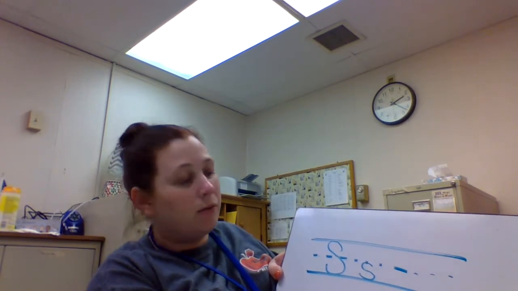And we're going to go up to the top with a curve. We're going to come across and down with another curve. We're going to touch the bottom and curve back up. And then the same thing with lowercase. All right, go ahead and write another S for me, capital and lowercase, while I'm getting us ready for the next part.